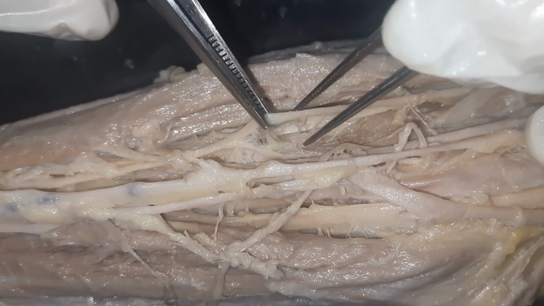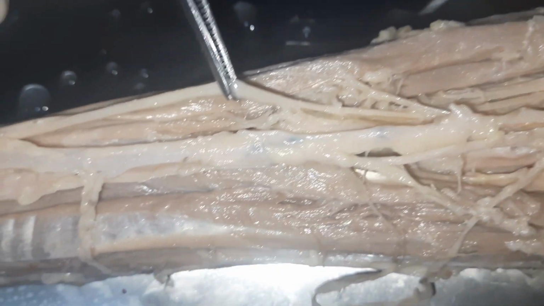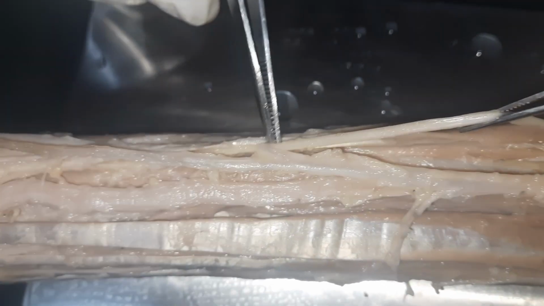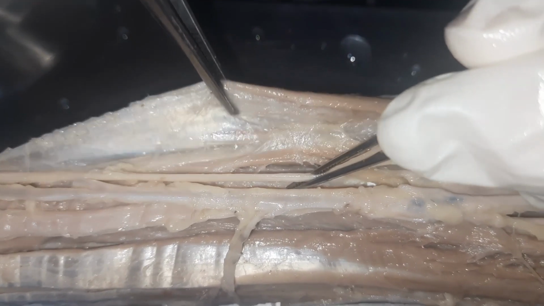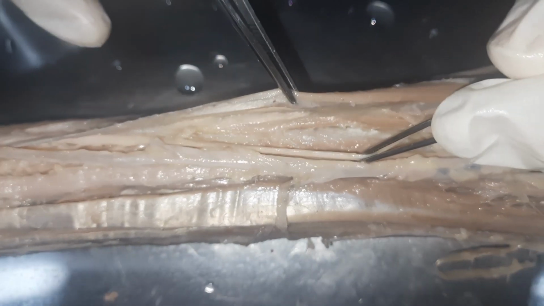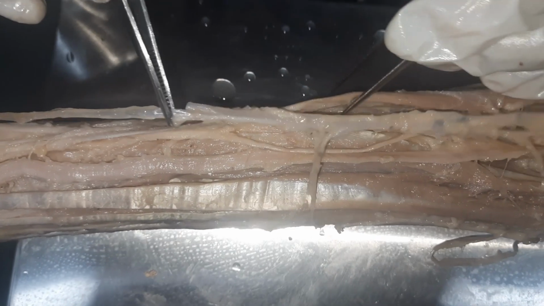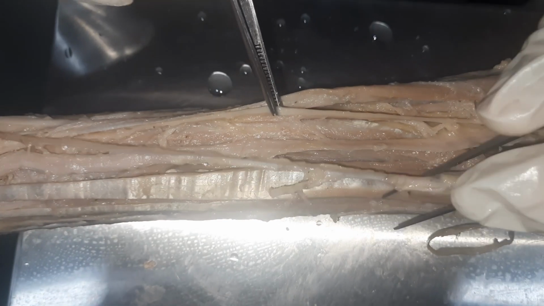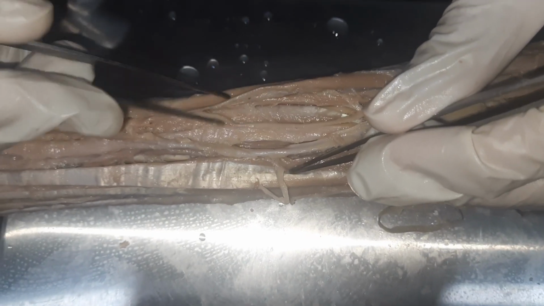Now the superficial branch that we have seen here is going to move to the forearm, this one. Now this structure is appearing just below the muscle here, that is brachioradialis. So this muscle here is the brachioradialis, and you can see this nerve, that is the superficial branch of radial nerve, is very close to the brachioradialis.